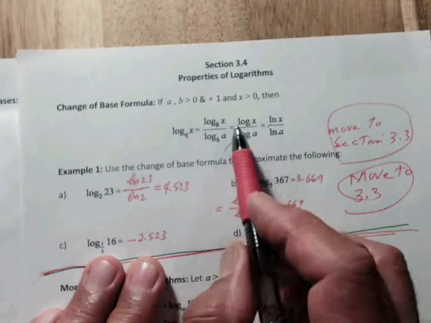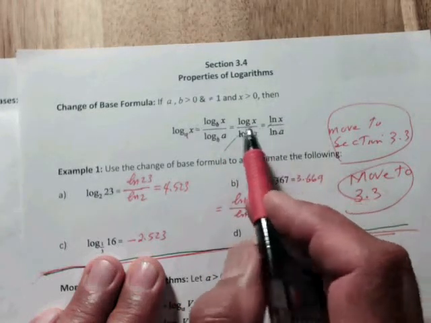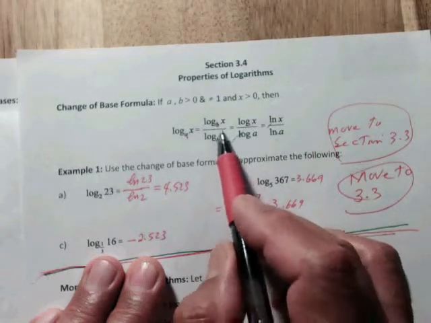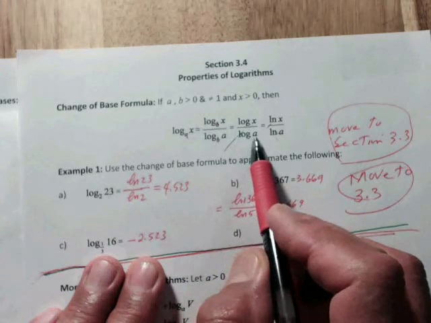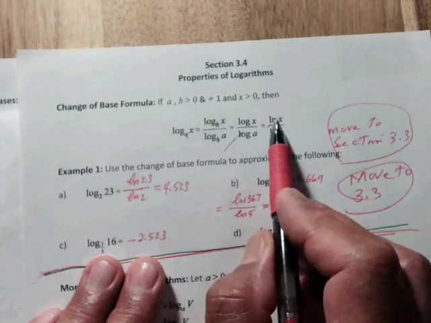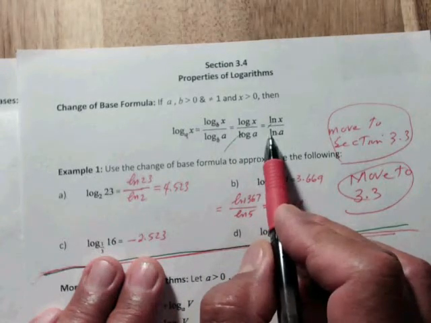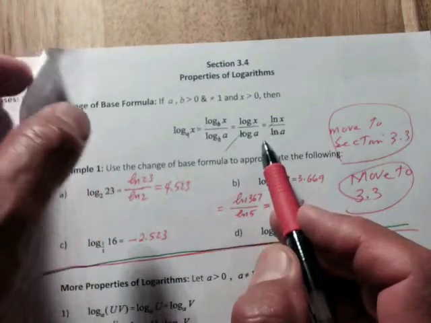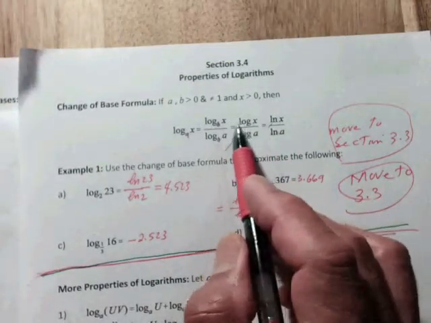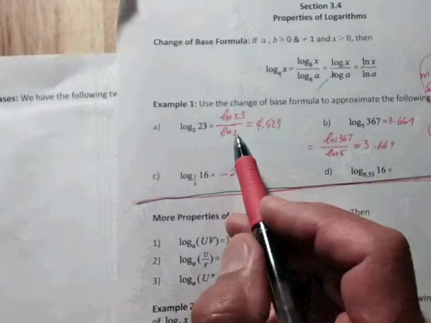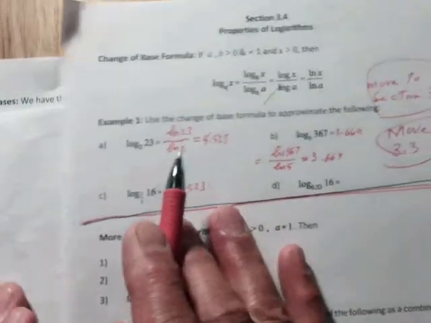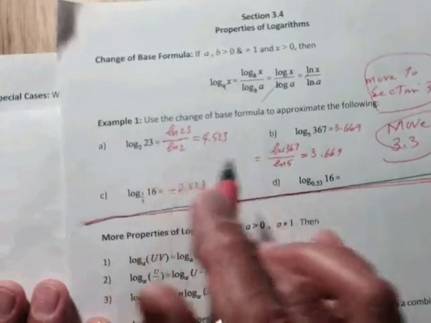In particular, because I want to use my calculator, I choose the base to be 10 or e. So log of x to base a is the common log of x divided by the common log of a, or the natural log of x divided by the natural log of a. Okay. So this is a very handy thing to use. For example, let me do both these techniques here.